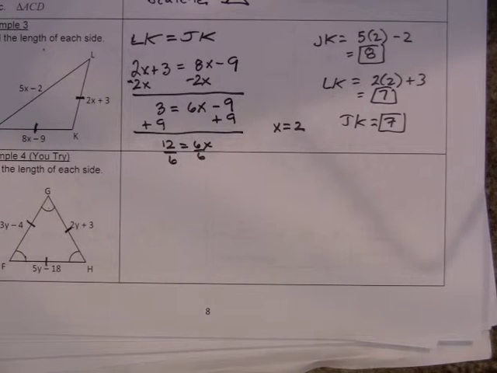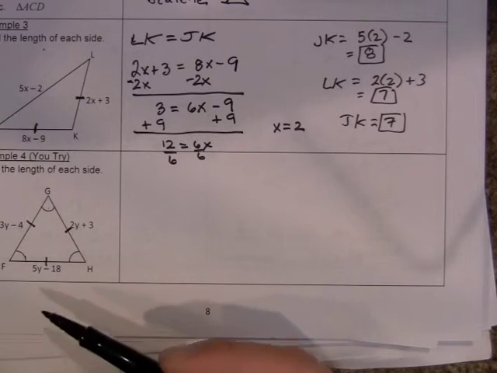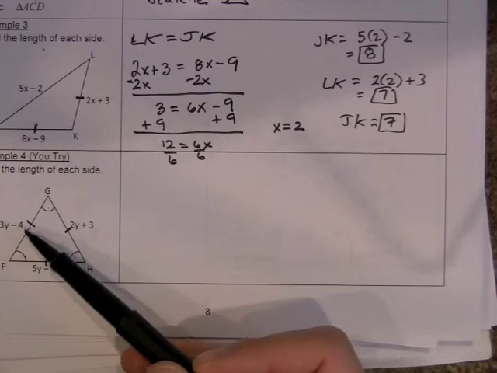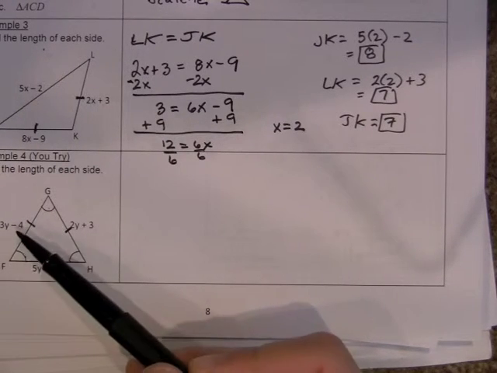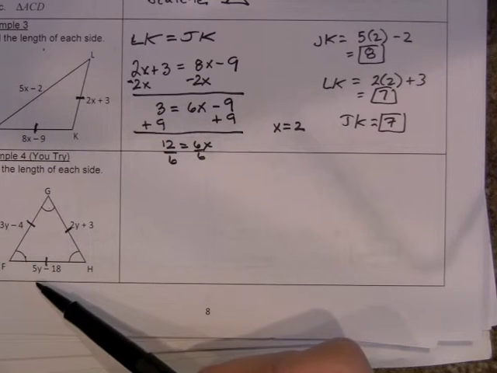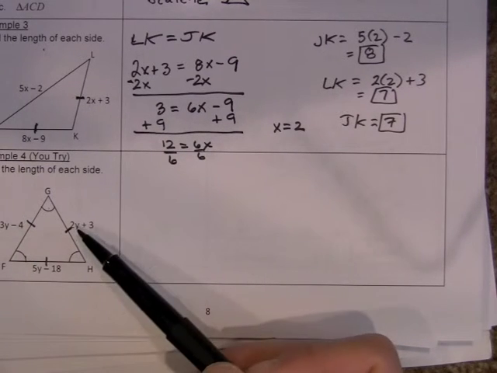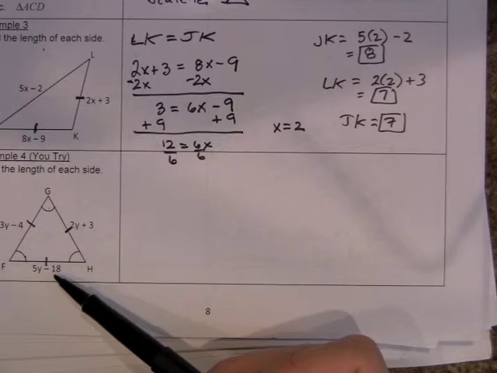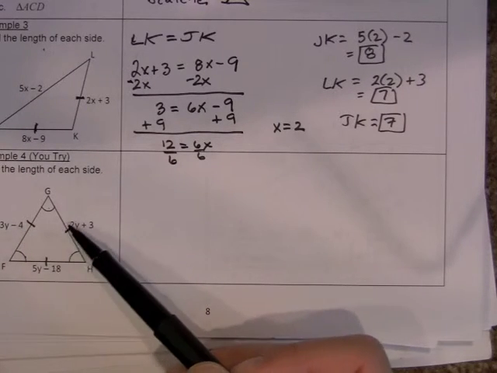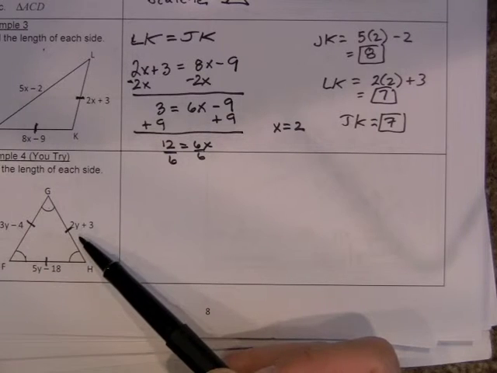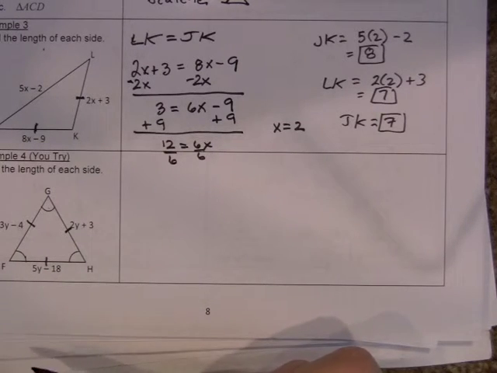Well, you can only have one equal sign. So you have to take two of these sides and set them equal. So I can either take 3y minus 4 equal to 5y minus 18, or I can do 2y plus 3 equal to 5y minus 18, or this one equal to that one. It doesn't matter which ones you choose, since they're all supposed to be equal. You'll find y, and then you can find each side.